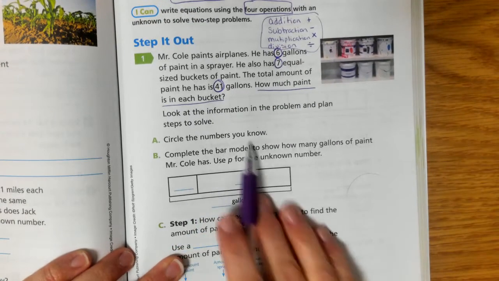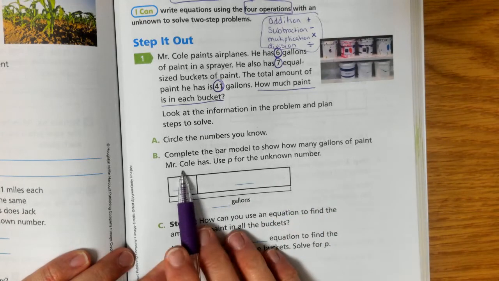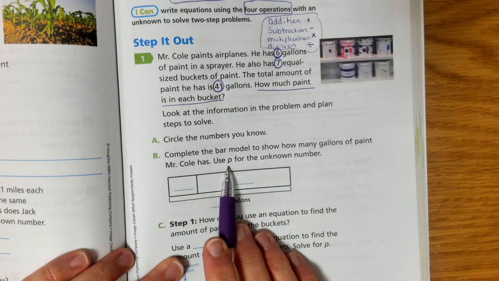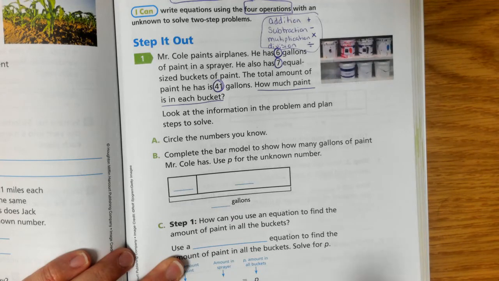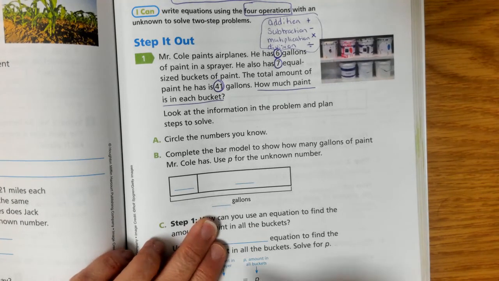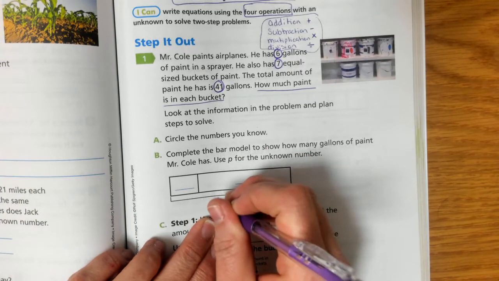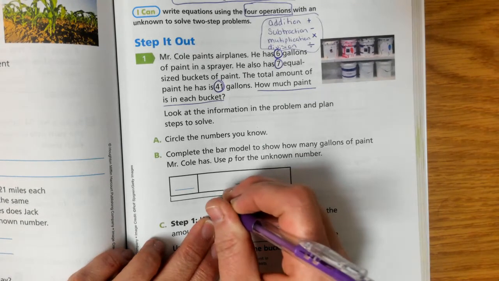So we're going to complete this bar model to show how many gallons of paint Mr. Cole has, and we need to use P for our unknown number. Well, we know how many total gallons he has. He has 41 total gallons. So we can fill that part in, right?